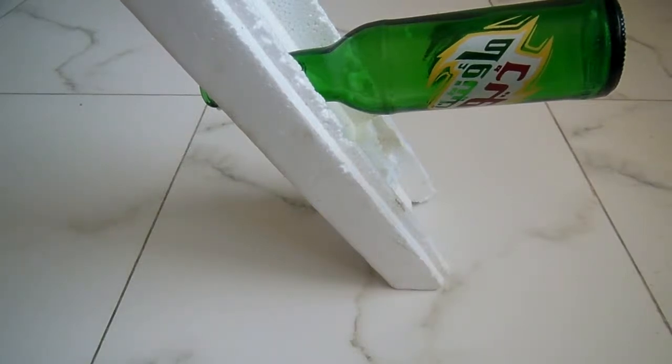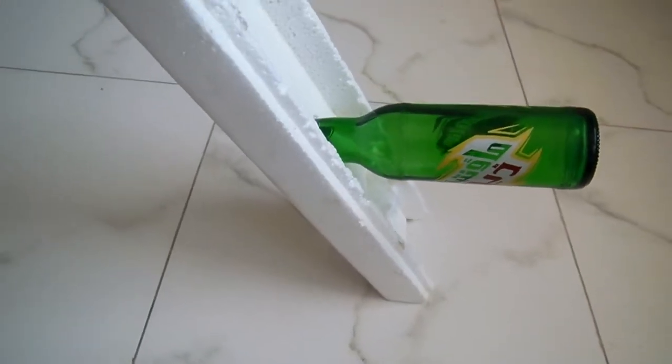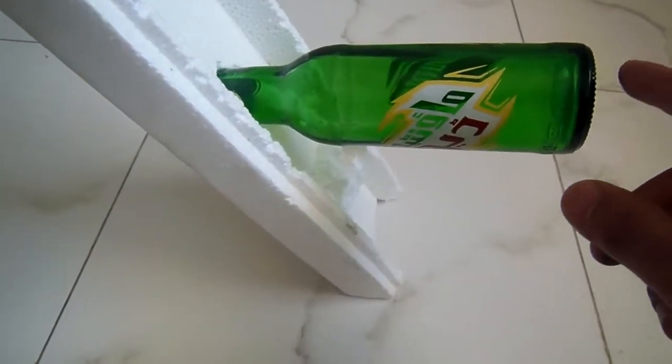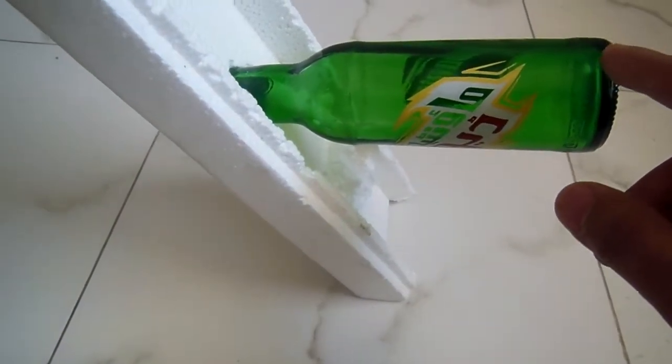Bismillahirrahmanirrahim. In this video I am going to explain a kind of static equilibrium. In this experiment, here is a bottle called a drink bottle and the other one is the styrofoam.